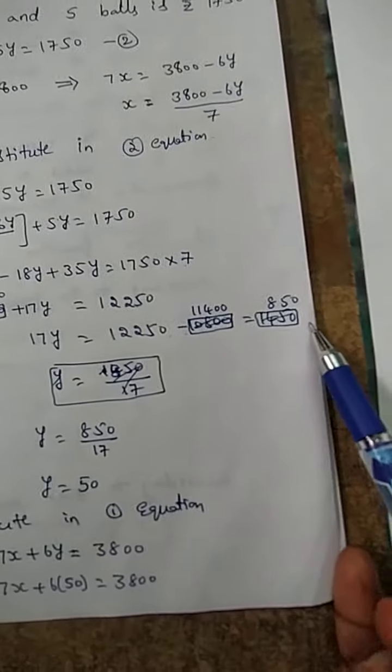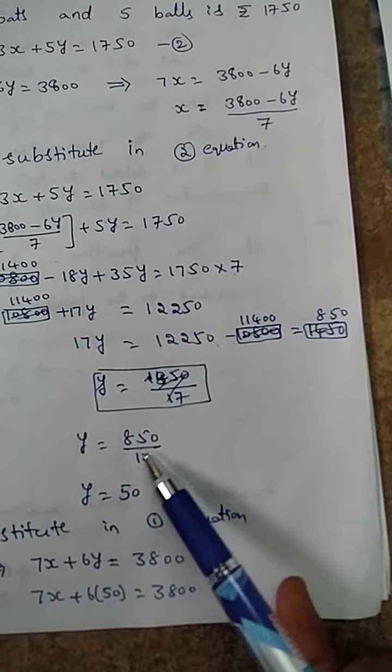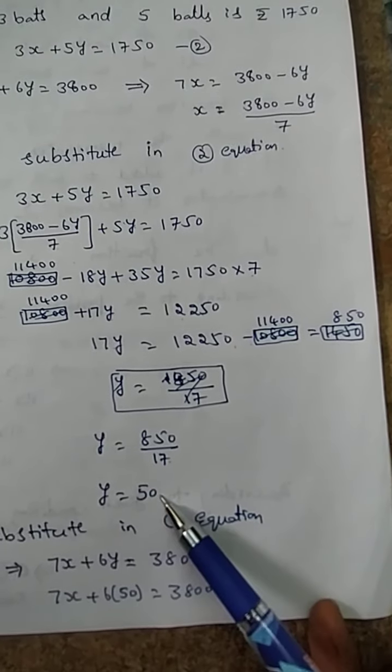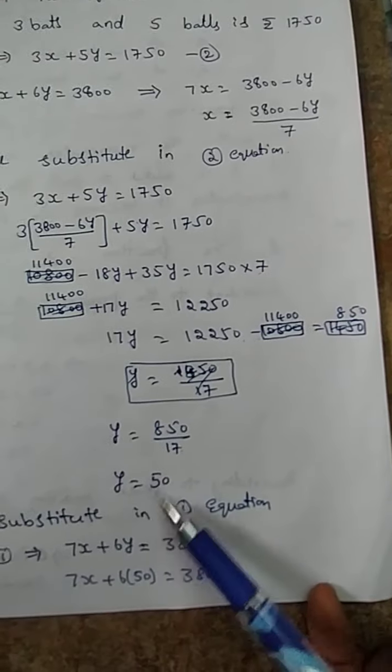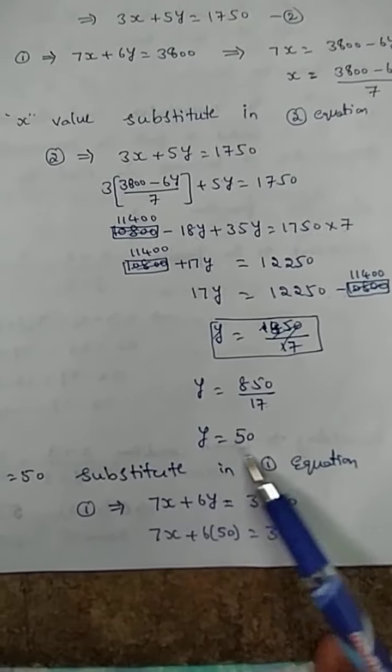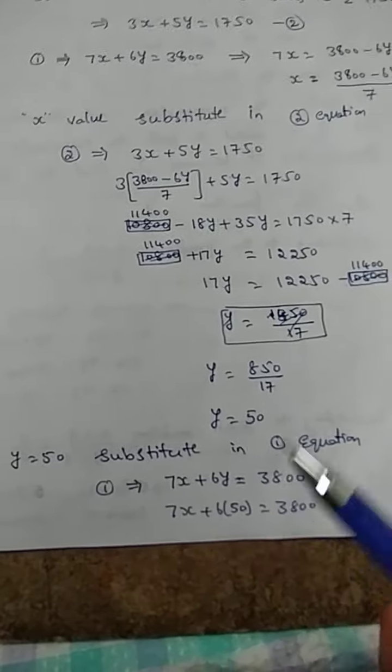Then y is equal to 850 by 17, because 17 is transferred to that side. So y is equal to 50. Now substitute that y value in either the first or second equation.